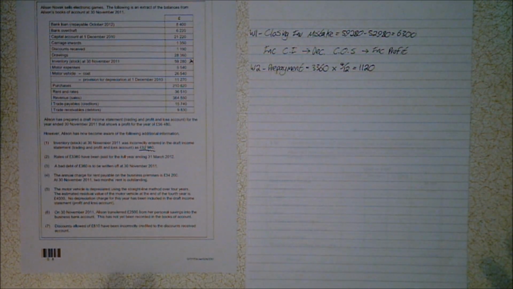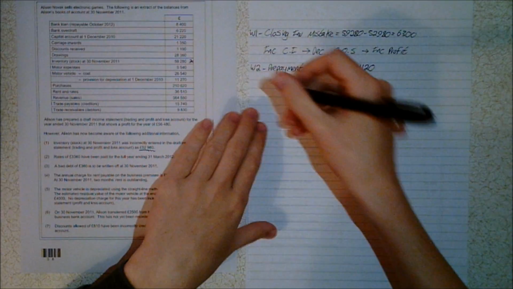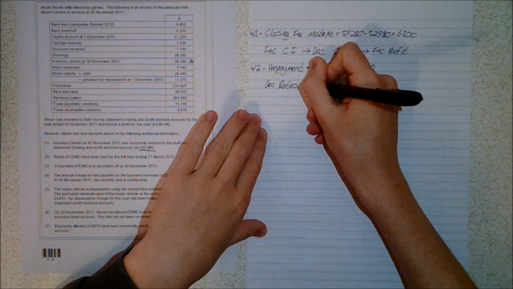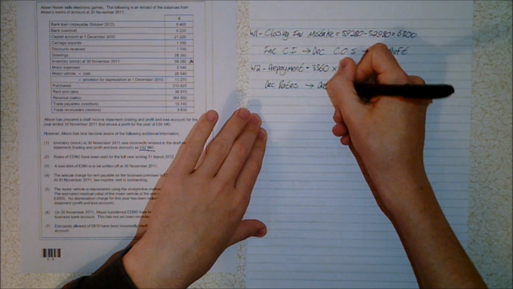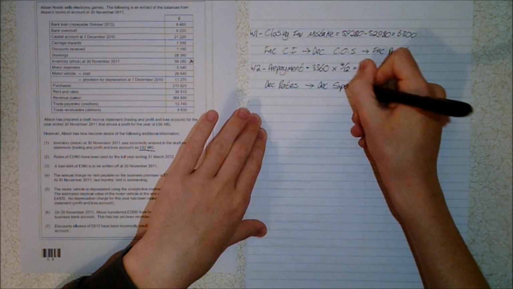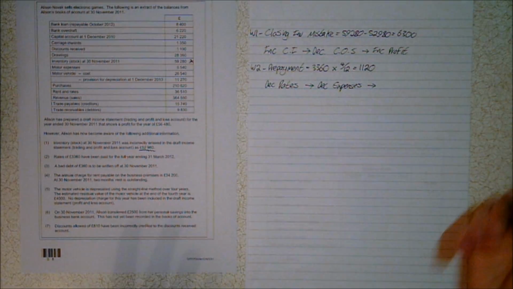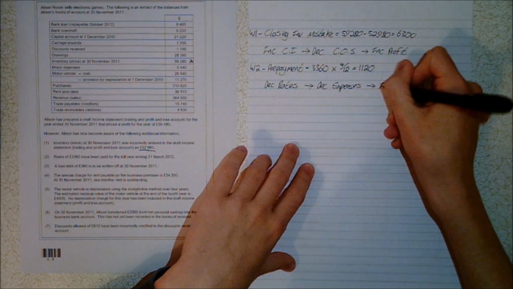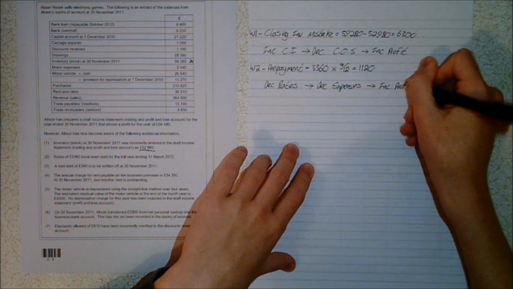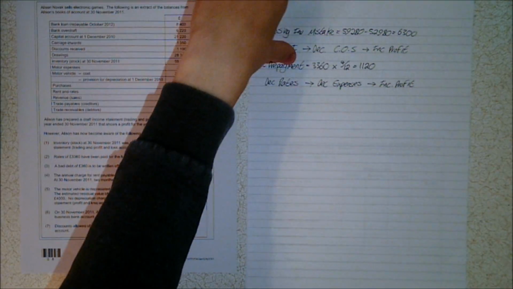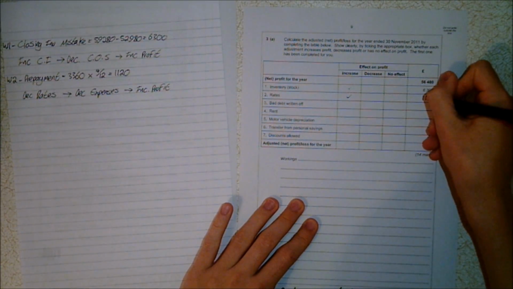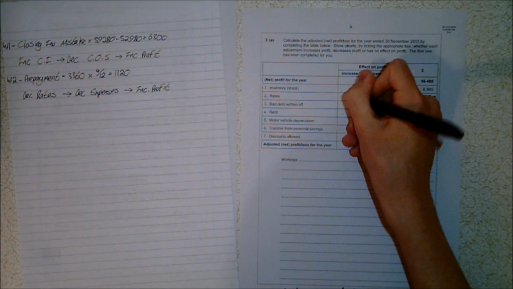So what do we do with a prepayment in the expenses part of the income statement? Well, with a prepayment we always take it away from our expenses, don't we? So first of all, it's going to decrease our rates, which is obviously going to decrease our expenses, because rates are part of our expenses. Less expenses means higher profit. We're taking away less from our revenue, so we're going to have an increased profit. So that just means we're going to tick increase by 1,120. That's a horrendous tick. I just made it worse.